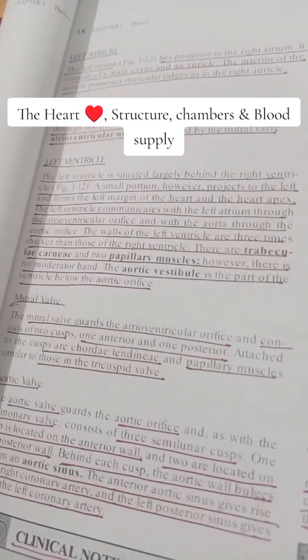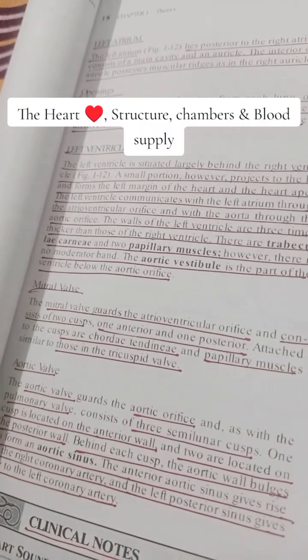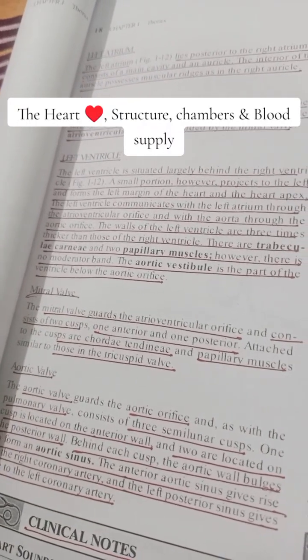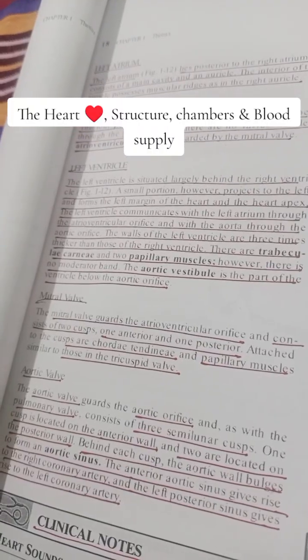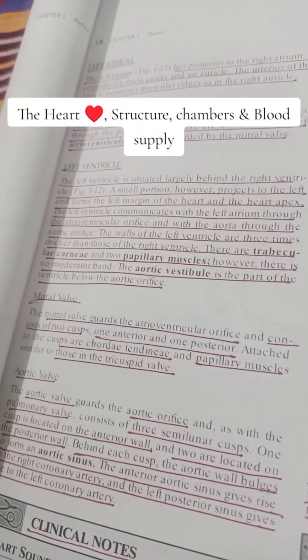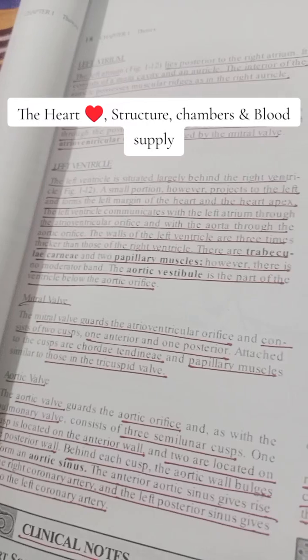Mitral valve. The mitral valve guards the atrioventricular orifice and consists of two cusps, one anterior and one posterior. Attached to the cusps are chordae tendineae and papillary muscles similar to those in the tricuspid valve.